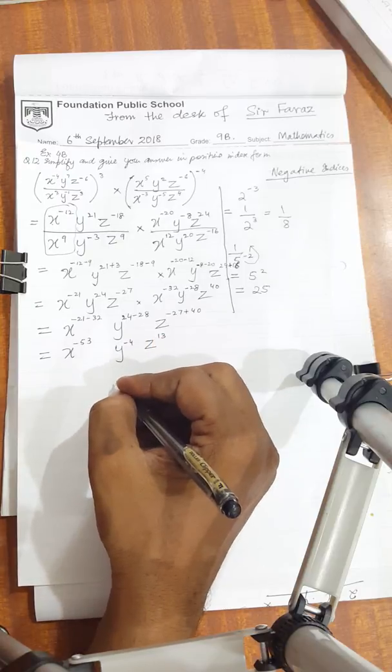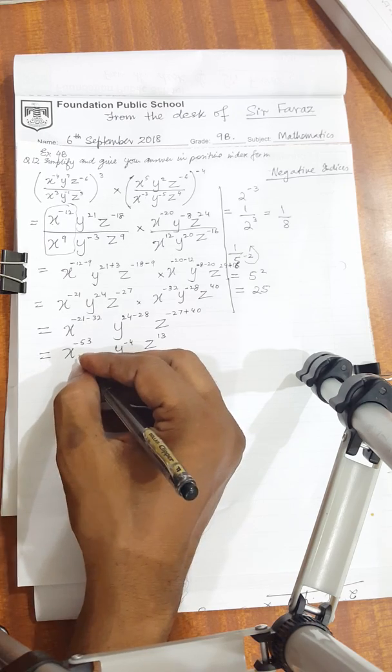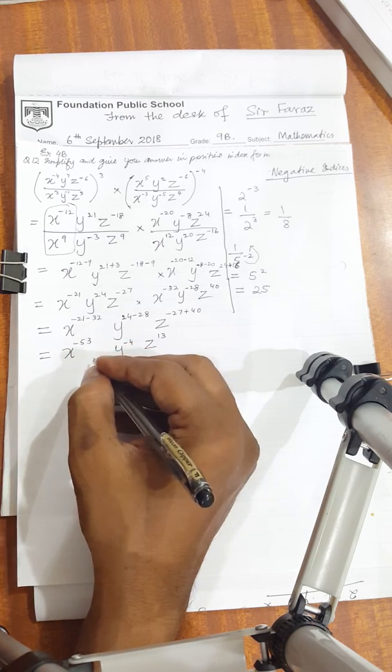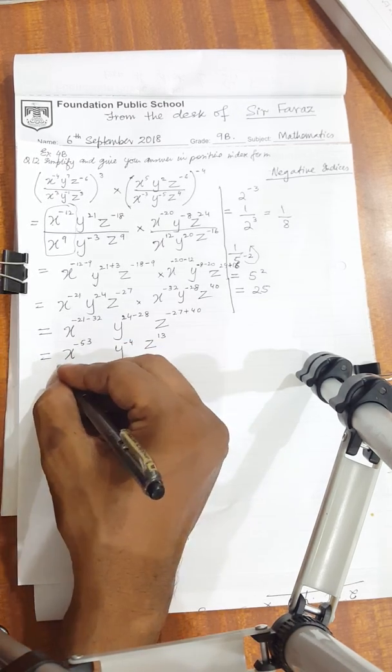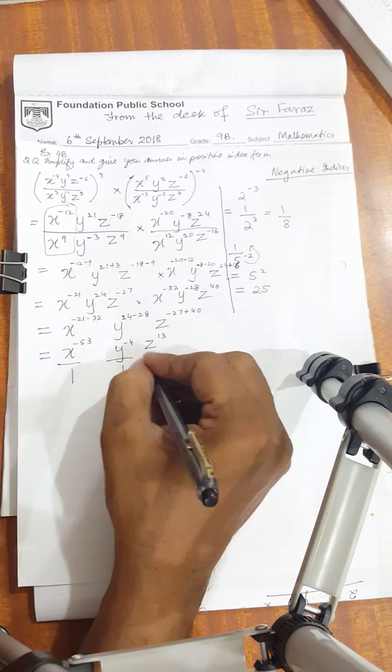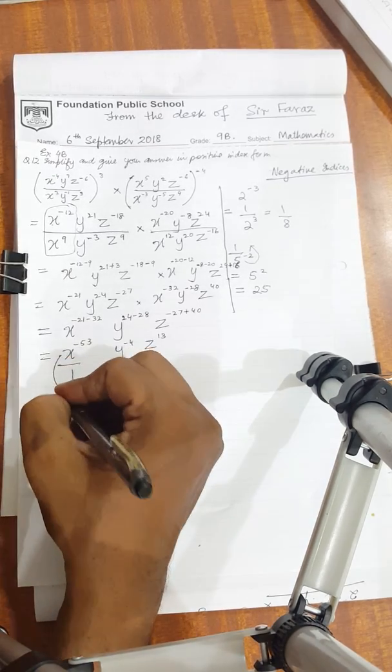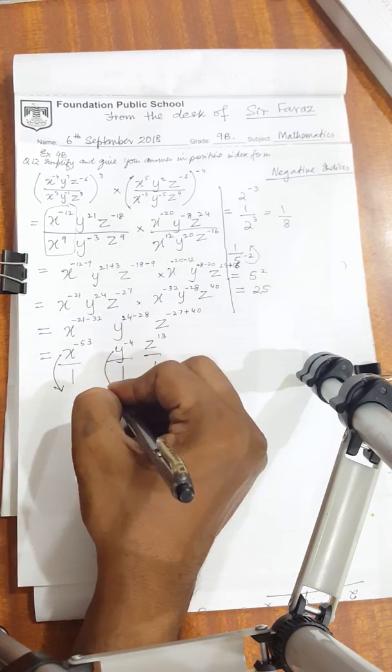Now we apply the negative indices rule here. So we can make these indices positive by shifting these numbers to the denominator. Now we know that everywhere the denominator is 1. So let's move this in the denominator. Let's move this also in the denominator.